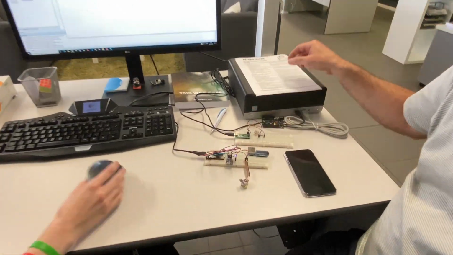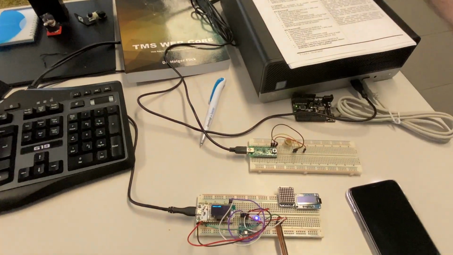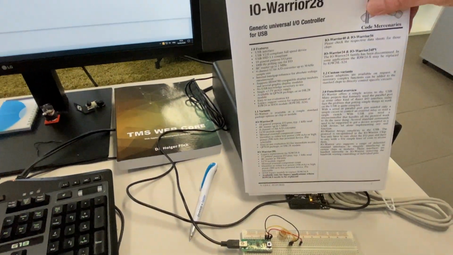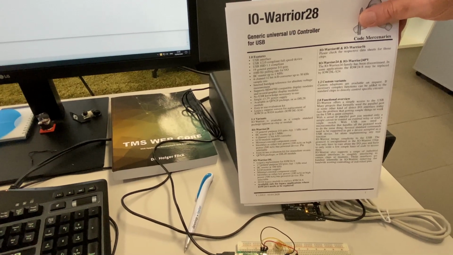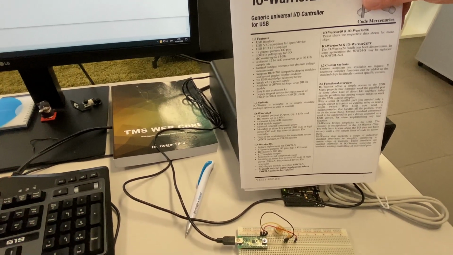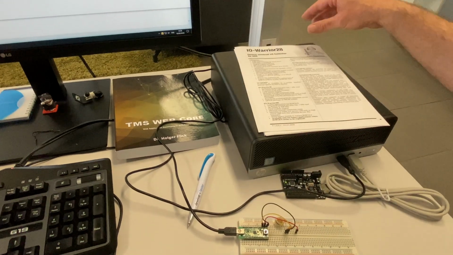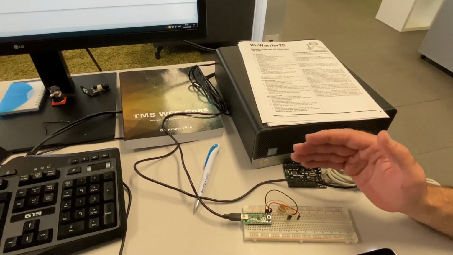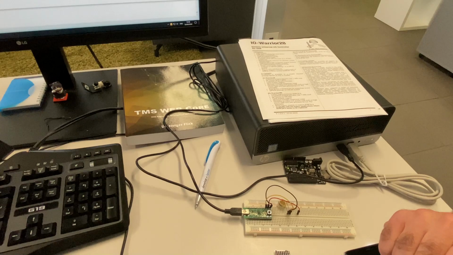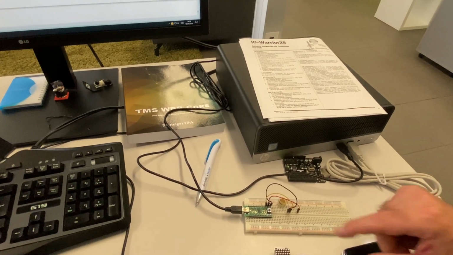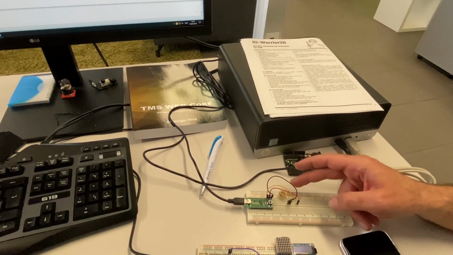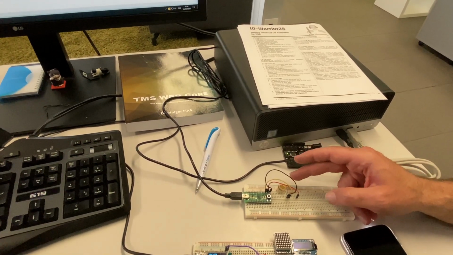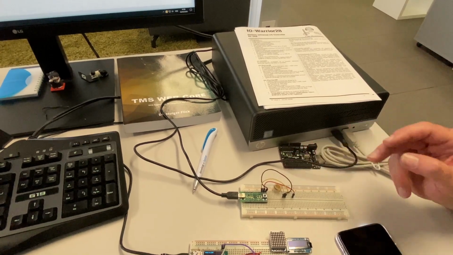We have the USB devices connected here on this device, which is the USB IO Warrior 28. It's a very simple USB device communicating over USB HID, and it has on board an ADC, and it is this ADC that we will be using to measure a voltage. And we have made this voltage variable through a photoresistor that you can see here on the breadboard.